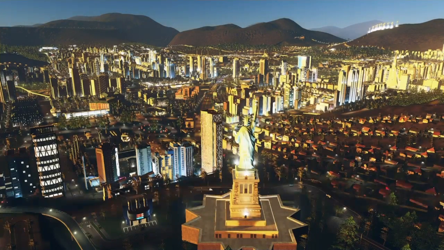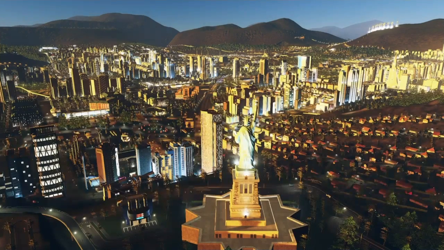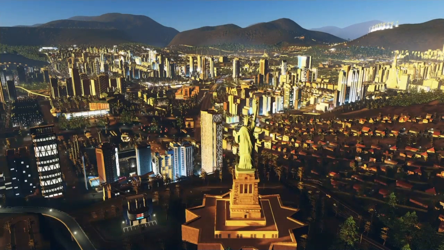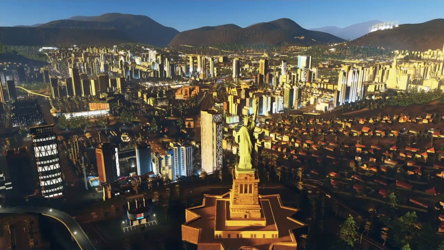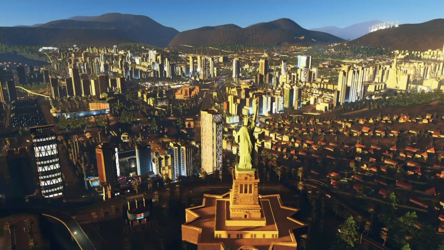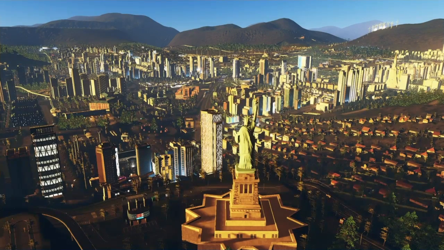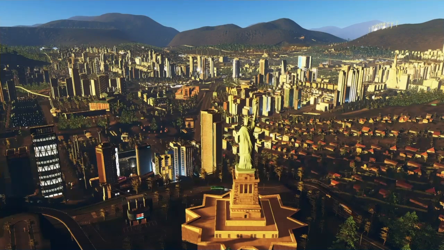But when you have big buildings with high density residential and commercial, more people and workers are paying more taxes for each building, and then you can pay all the cost for the first policies.